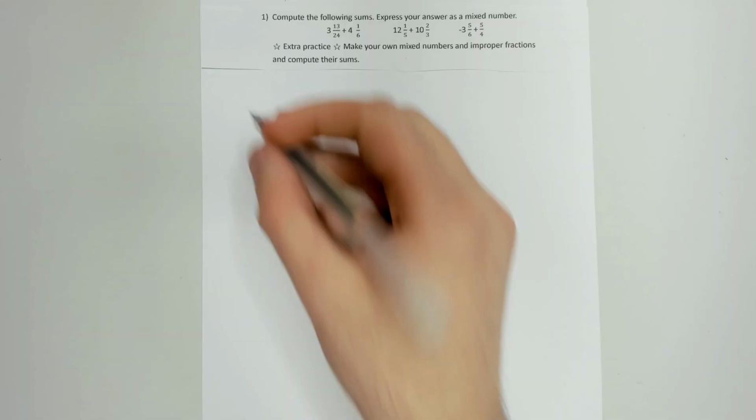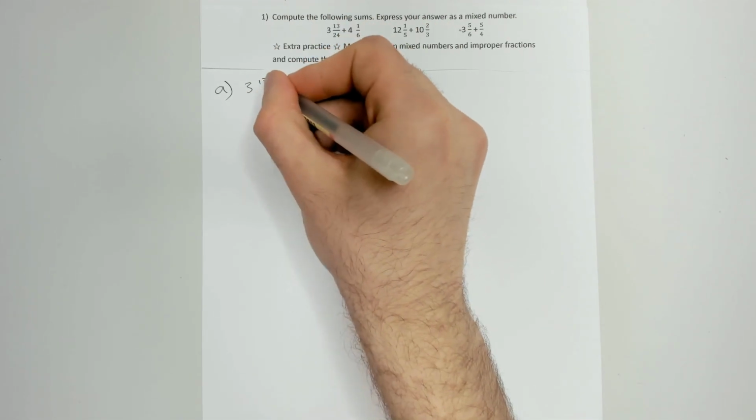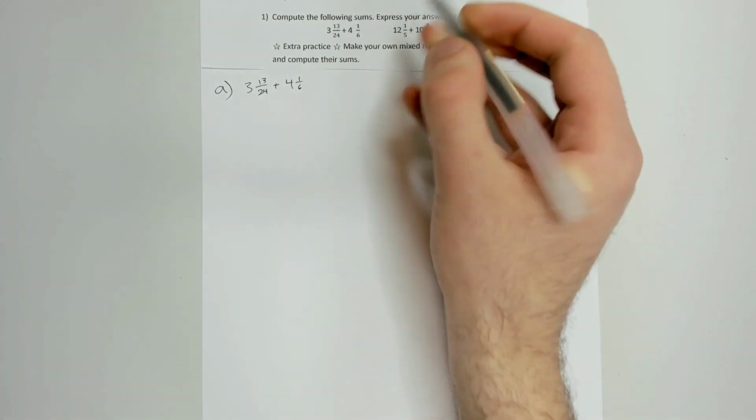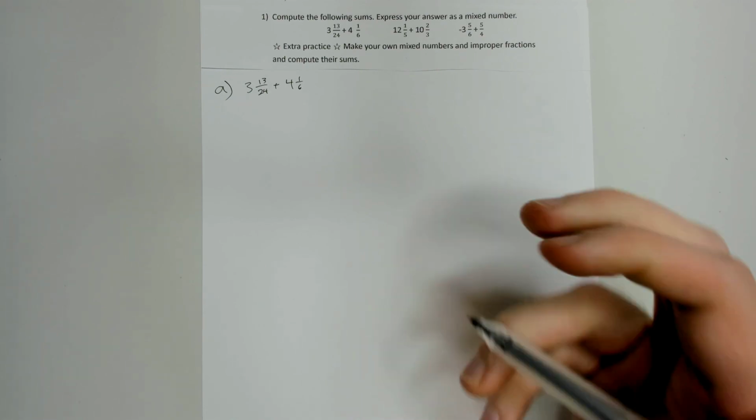All right, so question 1. We have 3 and 13 over 24, and we're adding it to 4 and 1/6. We're supposed to compute this sum, and we need to make sure our answer is a mixed number when we're done. There were two methods to add mixed numbers.